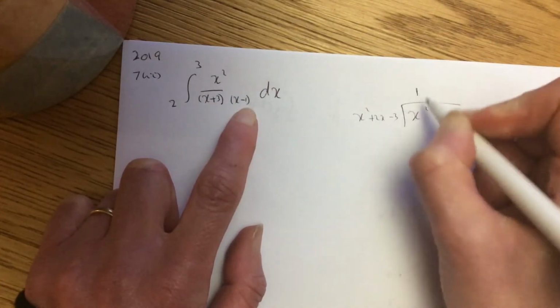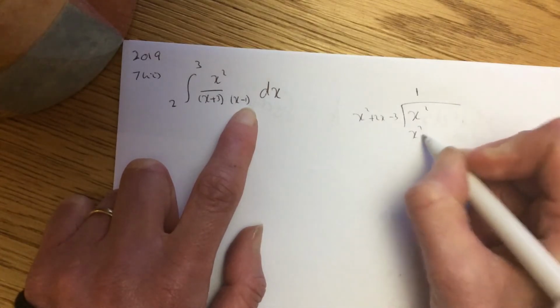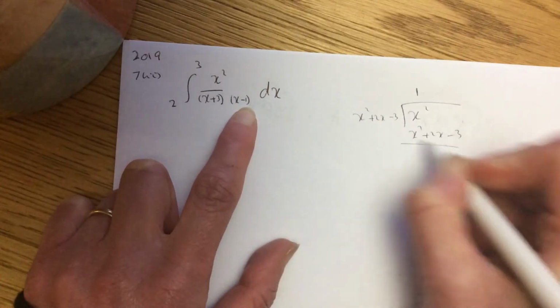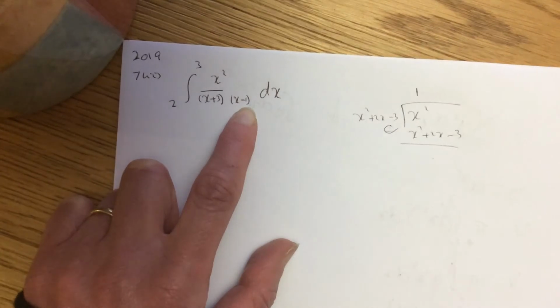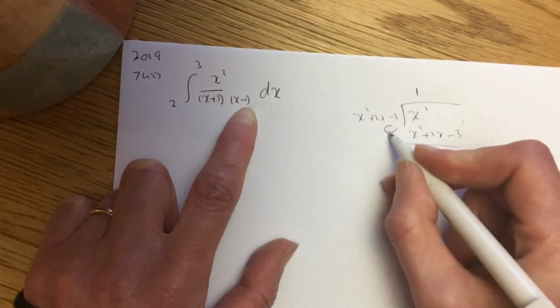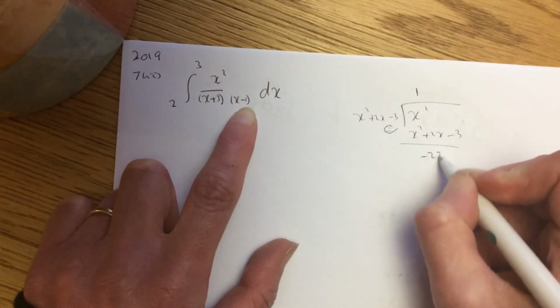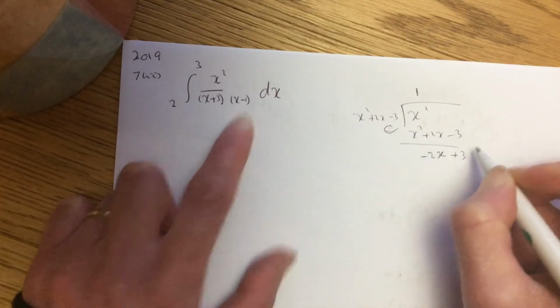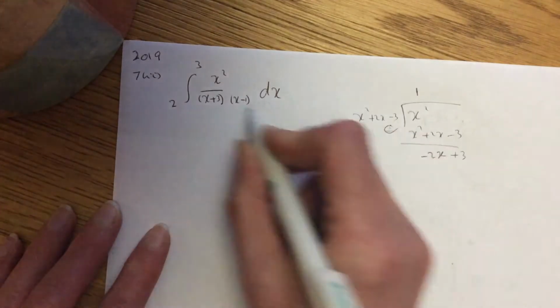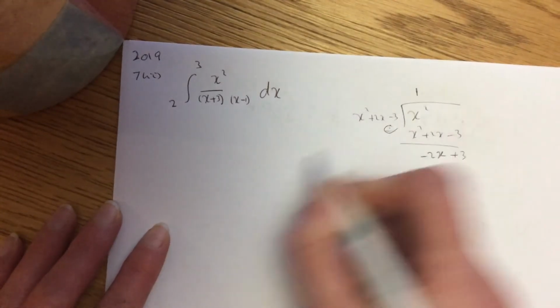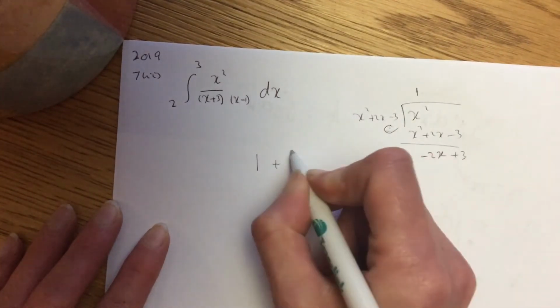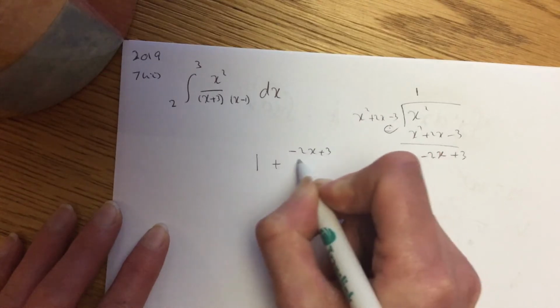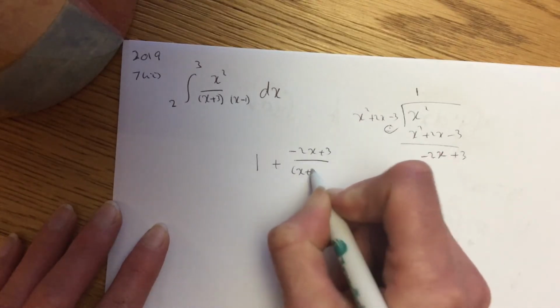x squared into x squared goes once. 1 times the divisor. Draw your line, subtract. x squared minus x squared is gone. Nothing. Minus 2x is minus 2x. Nothing. Minus is plus 3. So I'm going to rewrite my expression as 1 plus the remainder over the divisor.